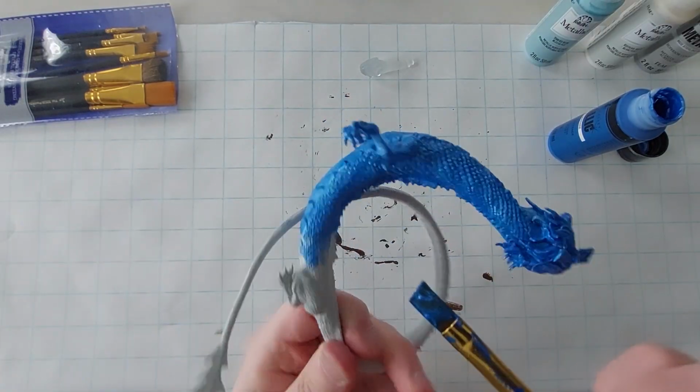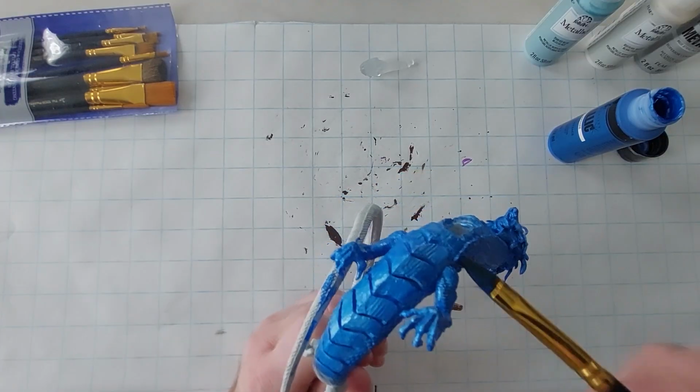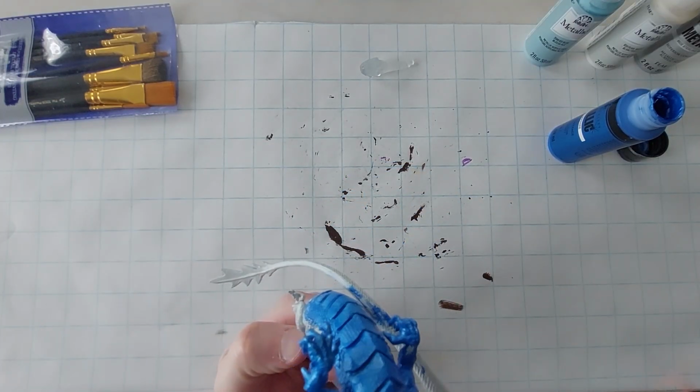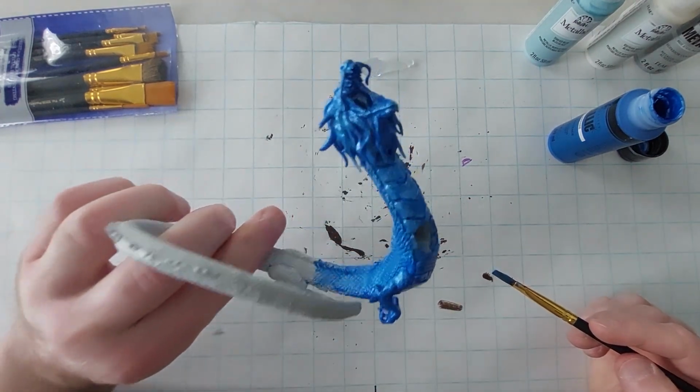Let's see what we got here. Make sure I'm not missing anything. Although this is just the base layer, so if we end up missing a couple of little nooks and crannies here, it's probably not going to be a big deal. That blue's already come out really nice.